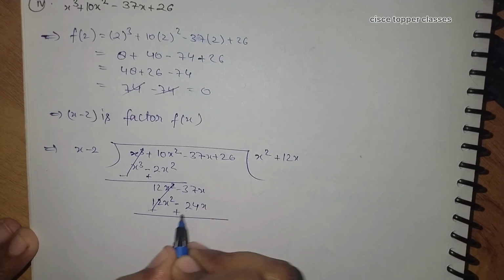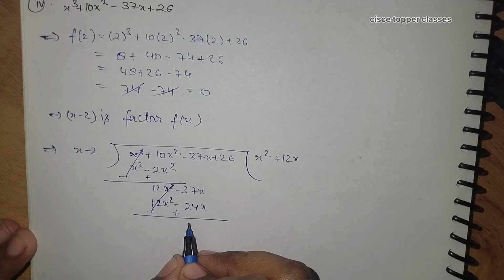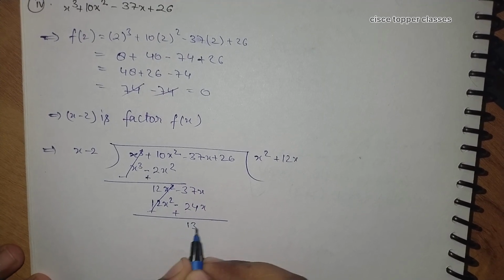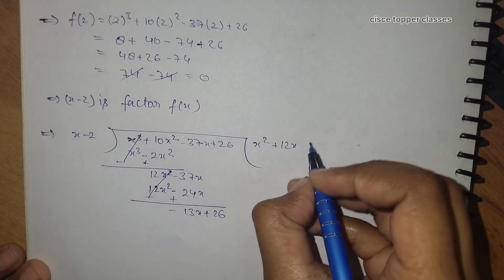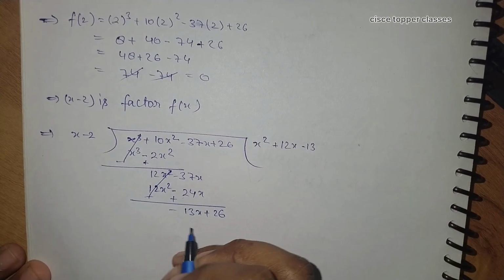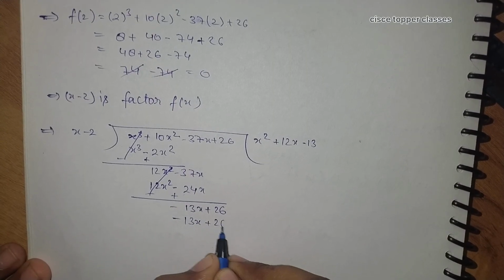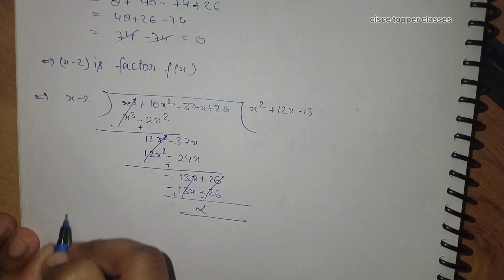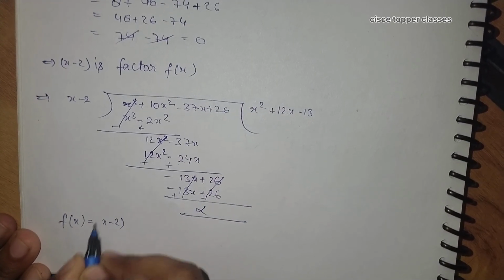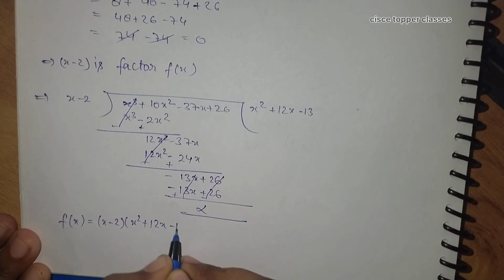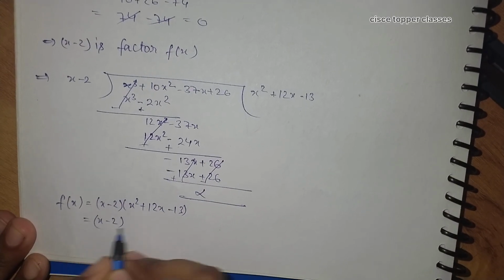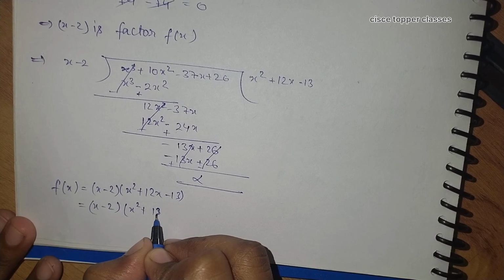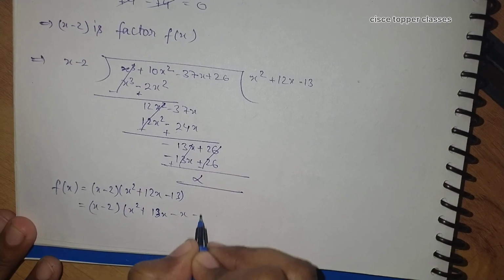24x. So on subtracting, we will get minus 13x plus 26, and again multiplying with minus 13, it will become minus 13x plus 26, and this will cancel out, so 0. From there we can write f(x) as x minus 2 into x squared plus 12x minus 13. That will become x squared plus 13x minus x minus 13.